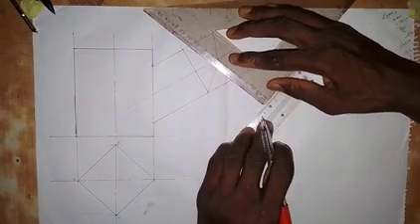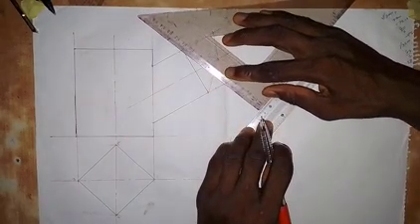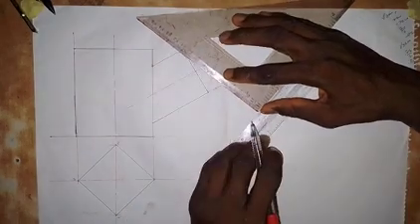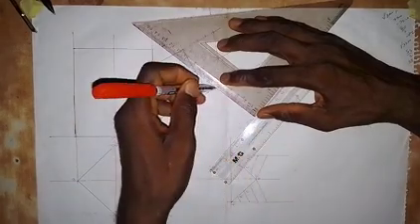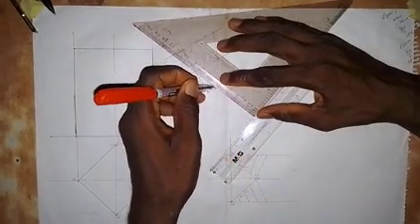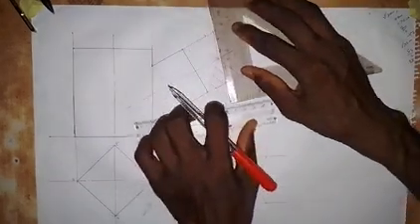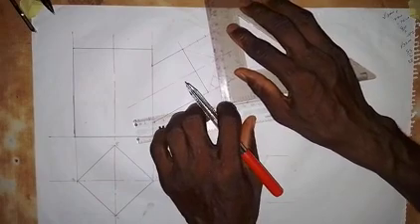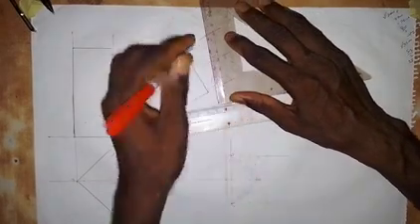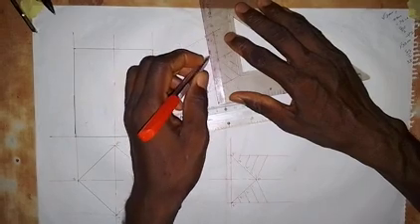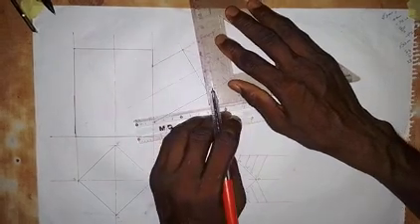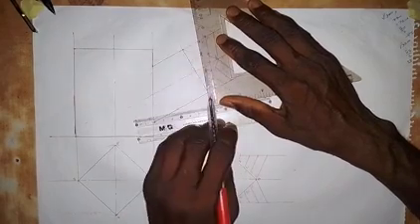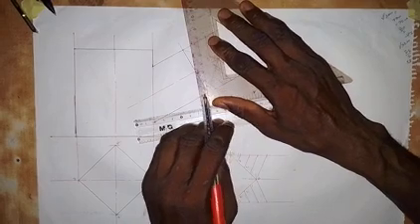Then we move this also, move it to this point, so we join this together, and then we move from here, so we join it with this. We also set the set square along this line, support it with the ruler as you can see here. We move to the next point, and then we draw this line, so we move to this point, and we draw this line.